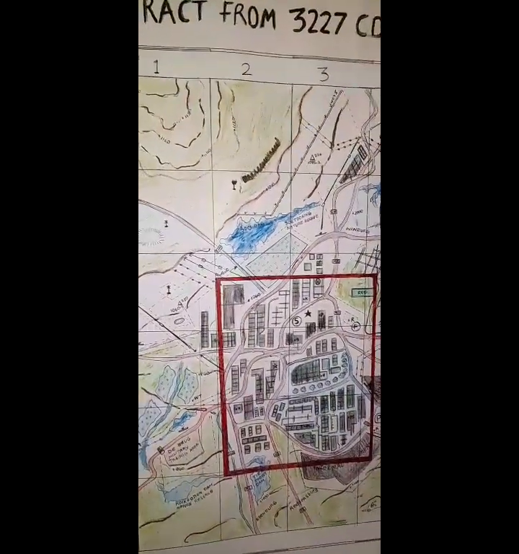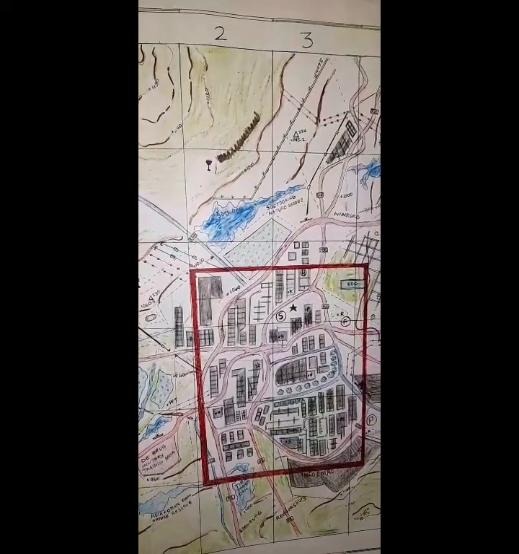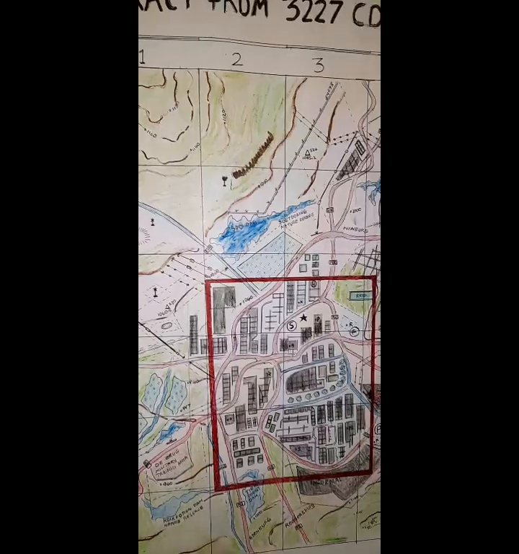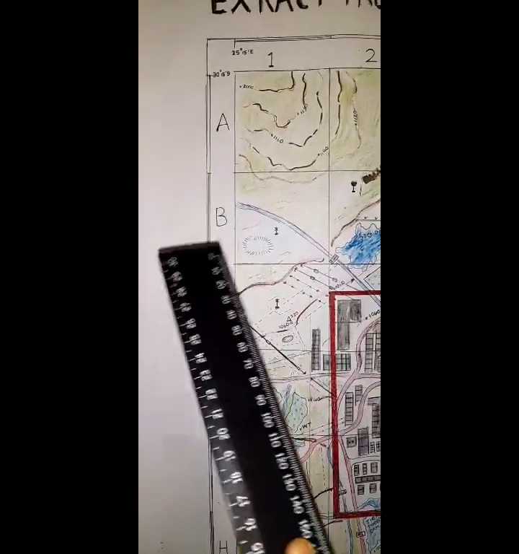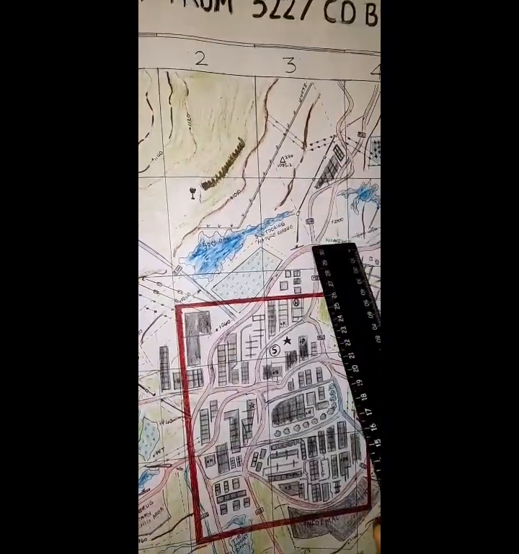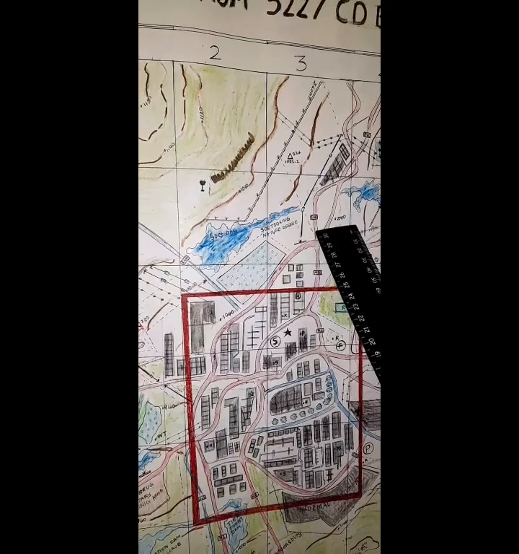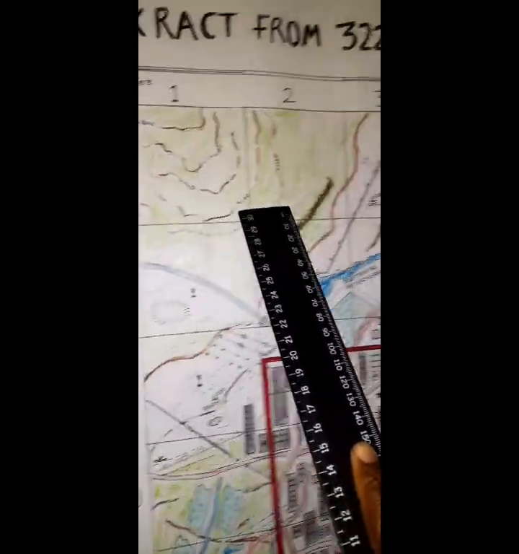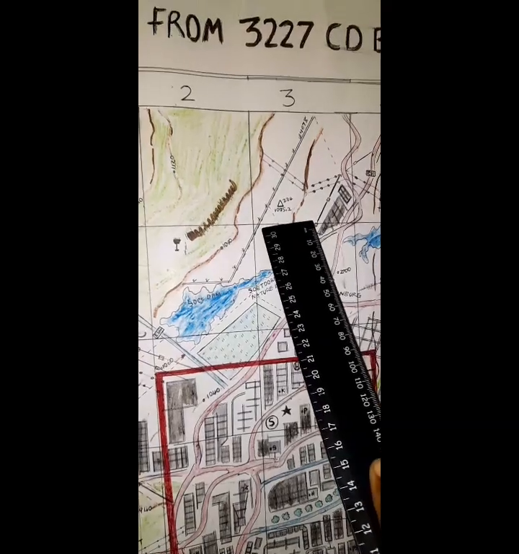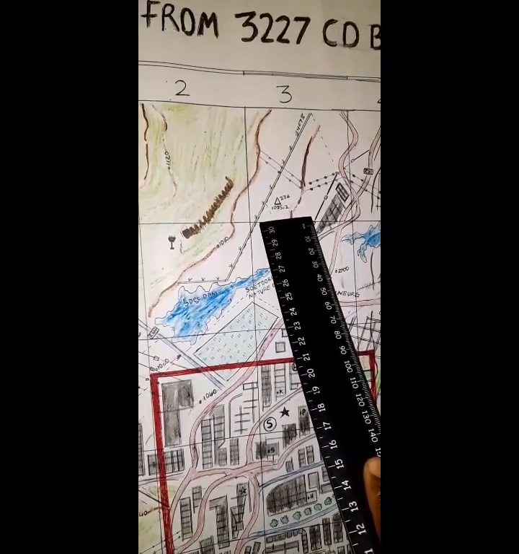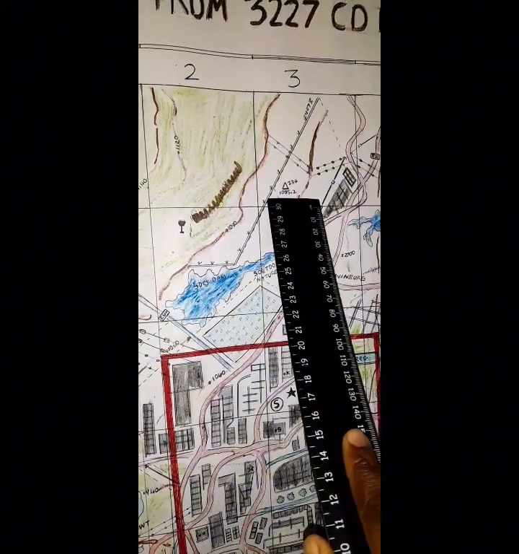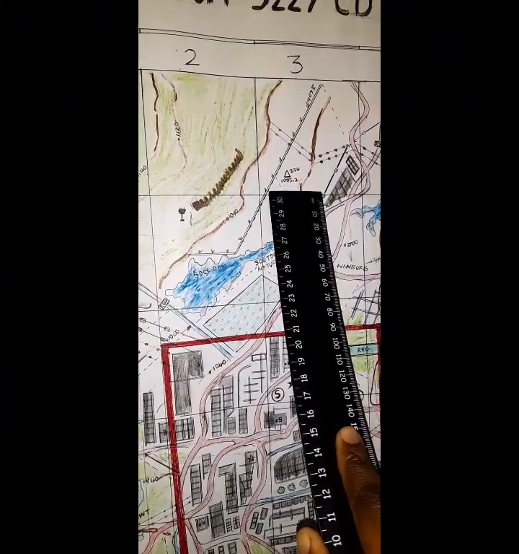So now I want us to do another calculation. I want us to find the difference between the spot height in block B3, which is 2,700, and the trig beacon in block A3, which is trig beacon 234. The height of this trig beacon is 1,075.2 meters.